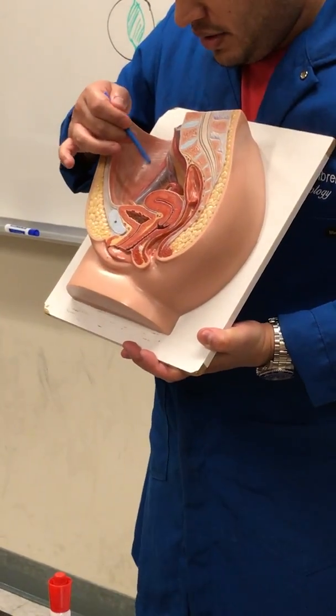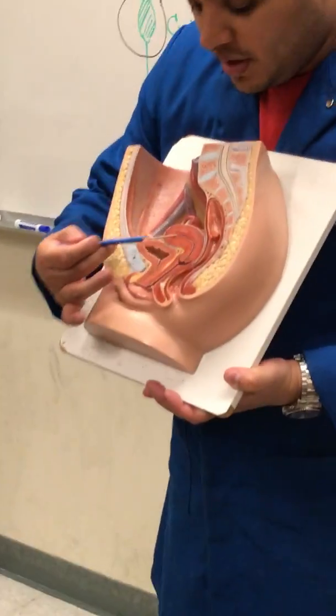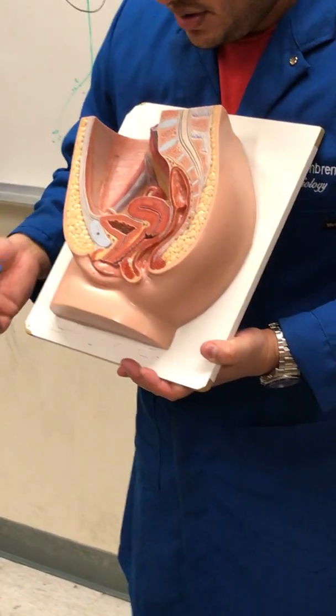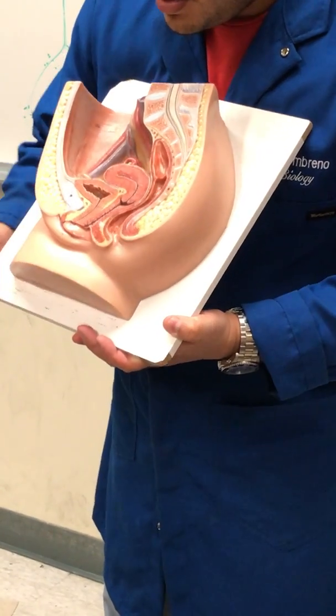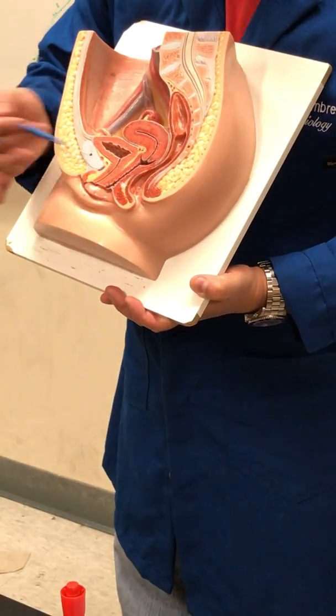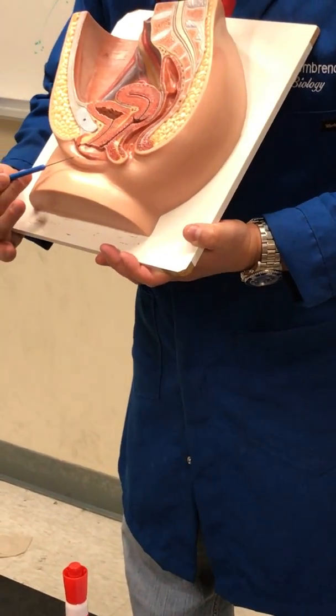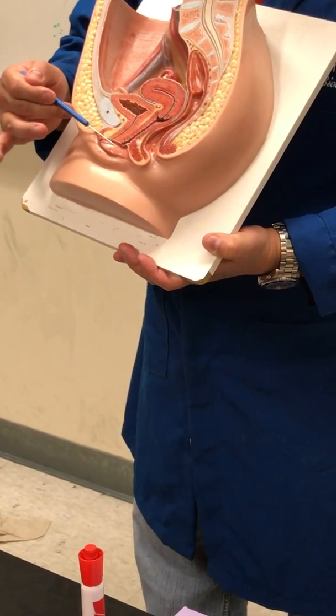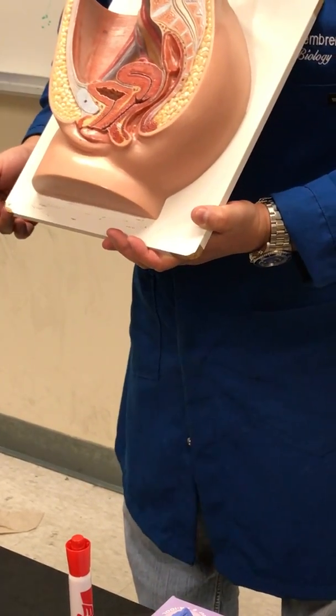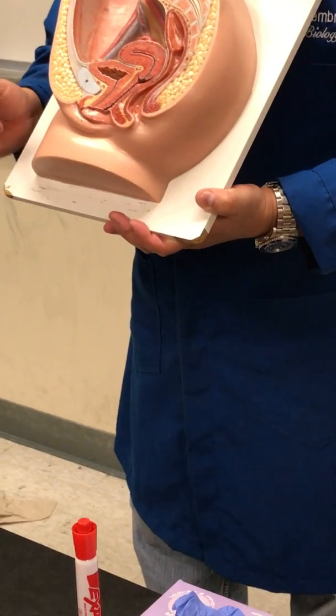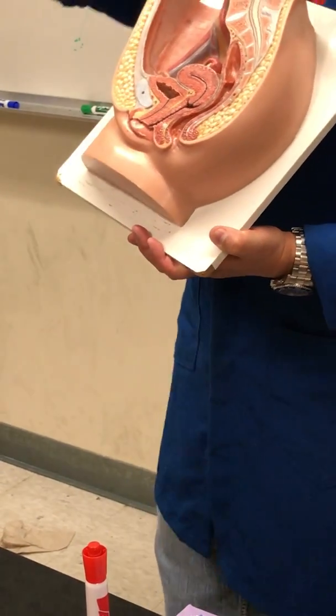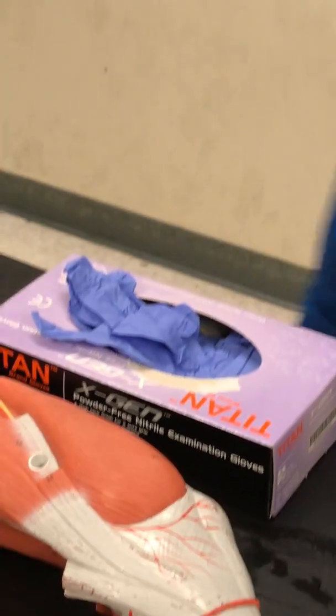So, ovary. This is the uterus. This is the bladder. Vagina. Labia majora. Labia minor. I think that was more detailed than what you guys needed for this time, but we'll go into more detail next time, in case she puts this on the exam.